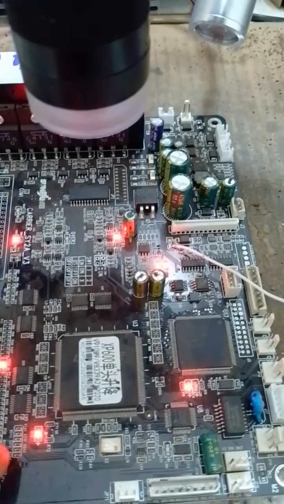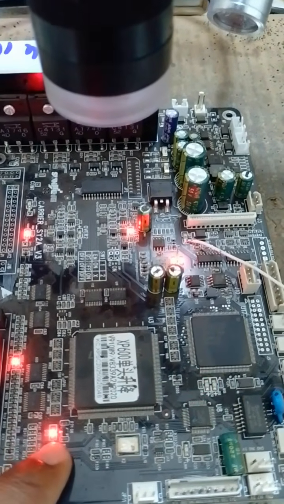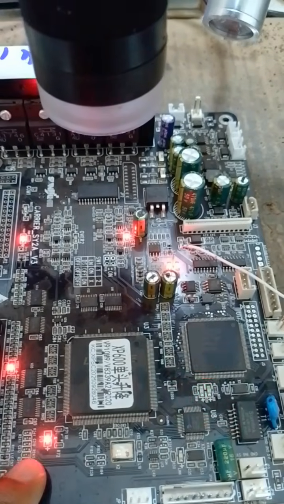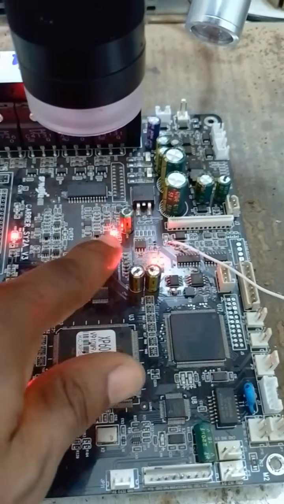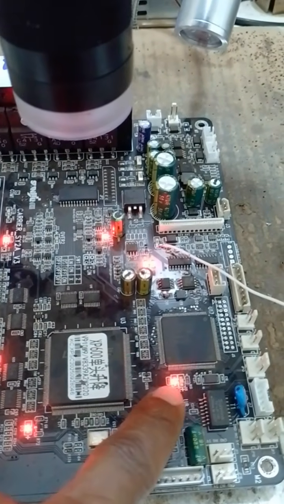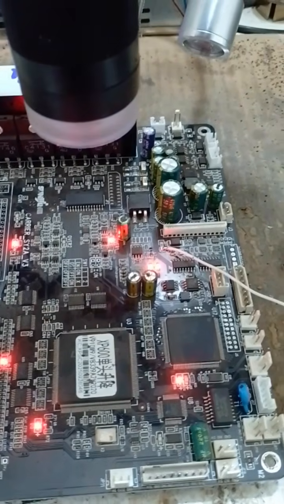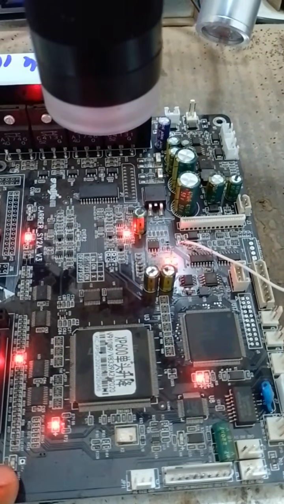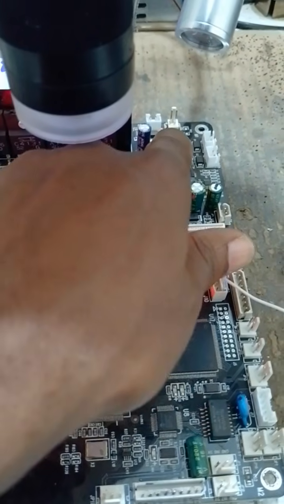But on the bench, in the workshop, when you power the Carriage board, it's supposed to have 9 LEDs shown up. 1, 2, 3, 4, 5, 6. We have 6, so 3 are missing. This one is missing, this one is missing, and this one is missing.